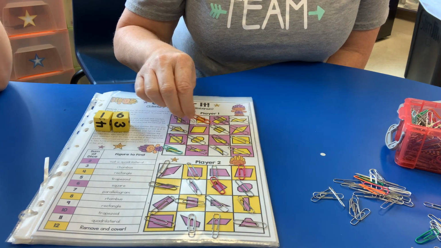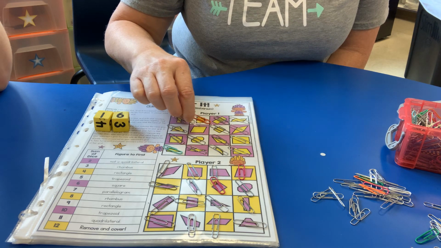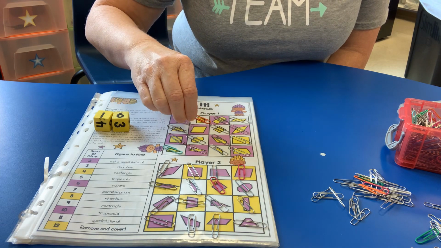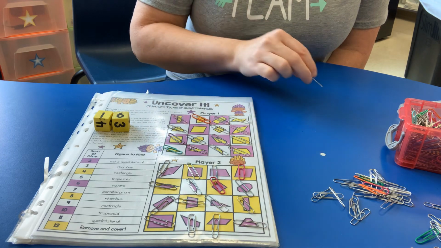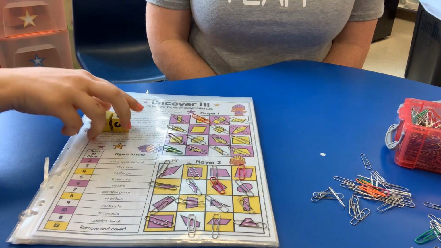A parallelogram has two parallel lines. So this line and this line are parallel, or 2 parallel sides, sorry. And then this side and this side is also parallel. So I'm going to take my paper clip off, and I'm going to leave that off. Now it is Miss Lowe's turn.